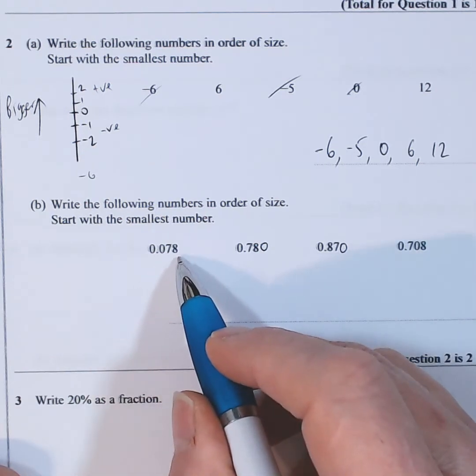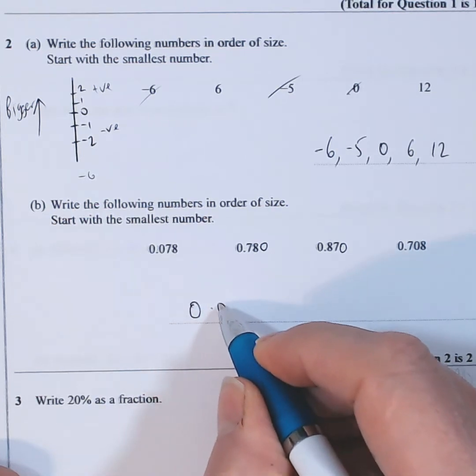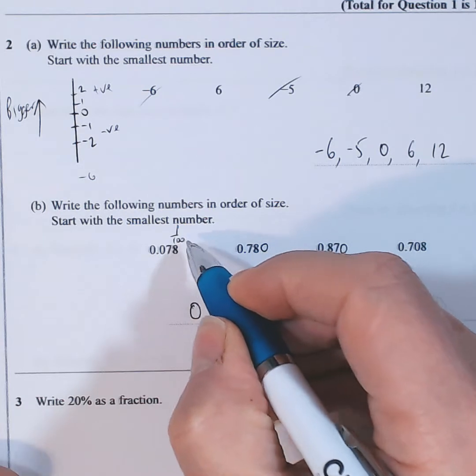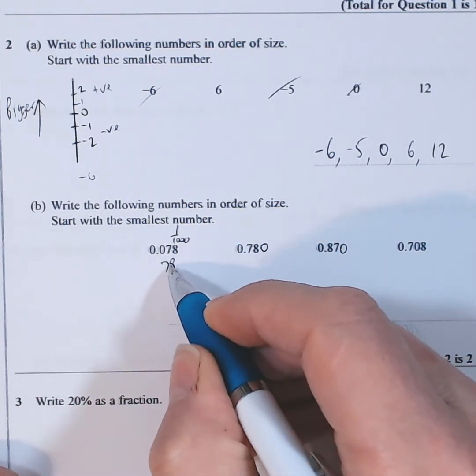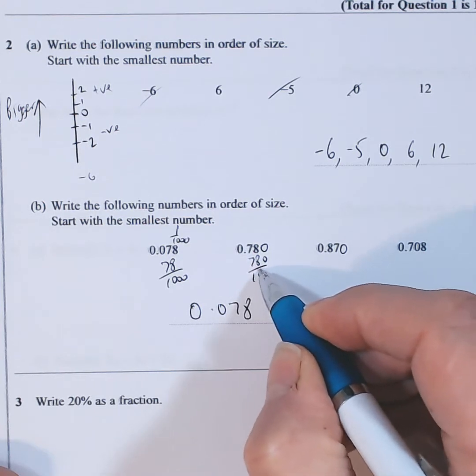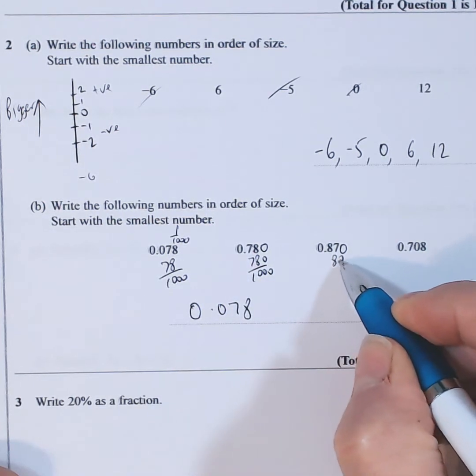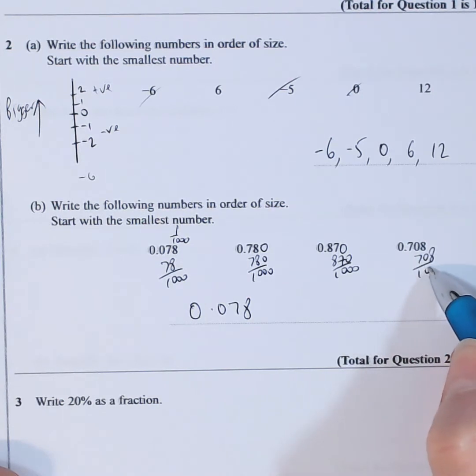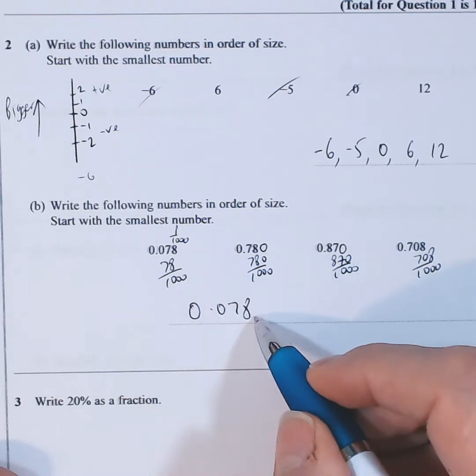So this one's got to be the smallest. It's only worth 78 thousandths, because that would be thousandths. So that's the same as 78 thousandths. This one's the same as 780 thousandths, 870 thousandths and 708 thousandths. So again, we can see that this one is the smallest, I've got 78 on top.